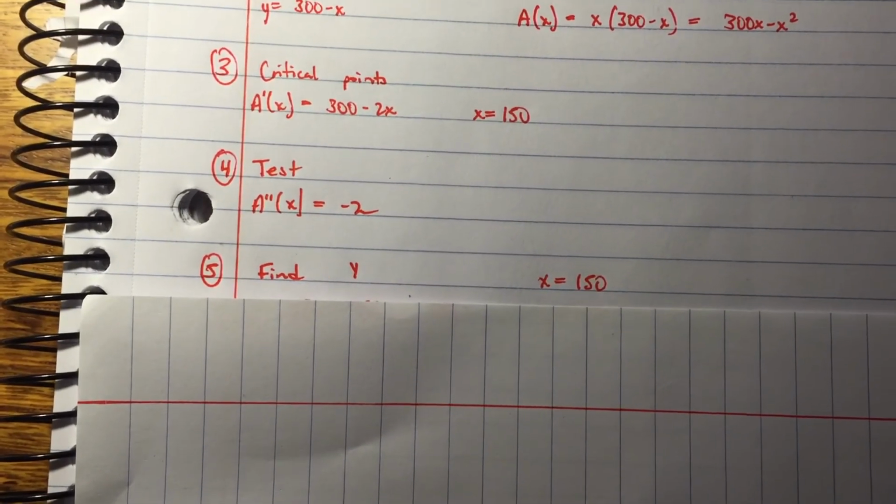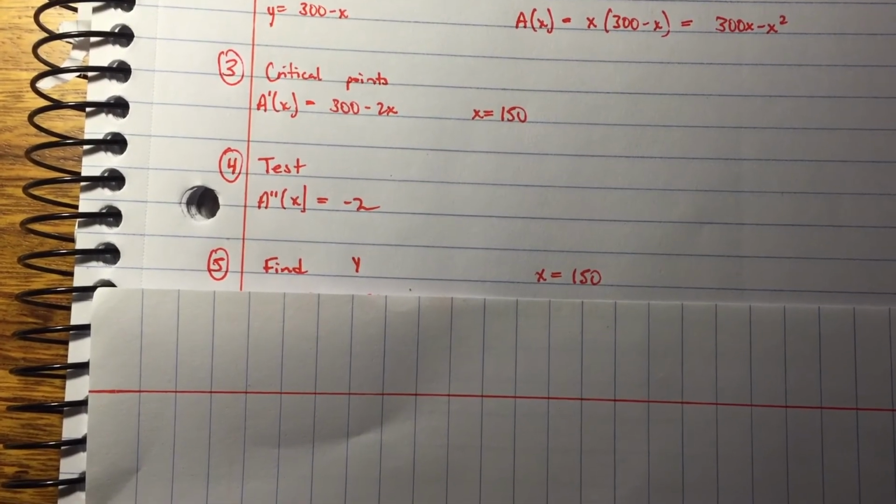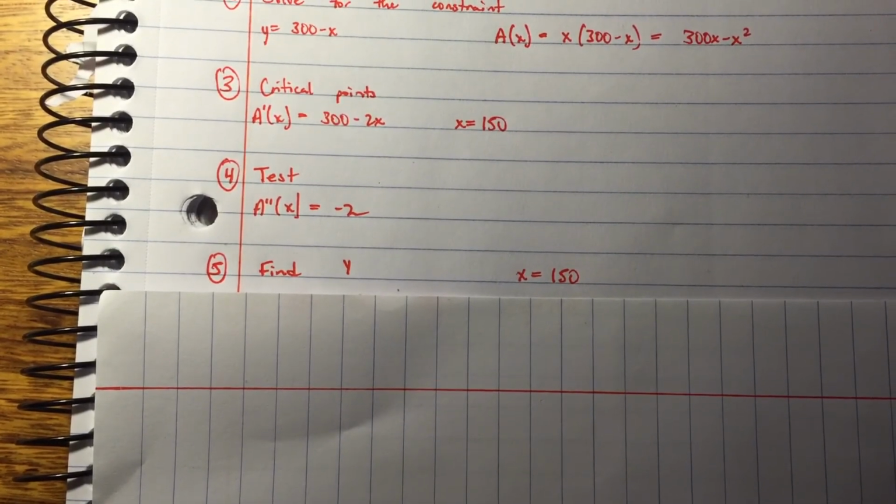Our last and final step is to find y. We need to answer the question. For this, you simply plug in the value of x.